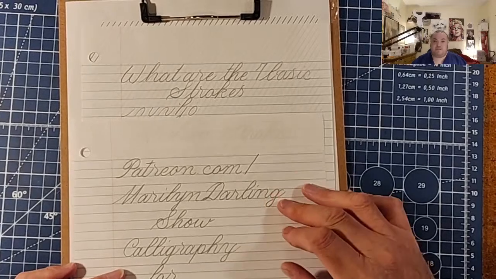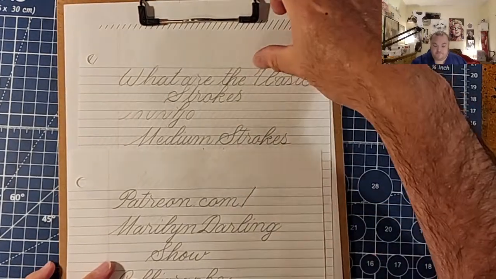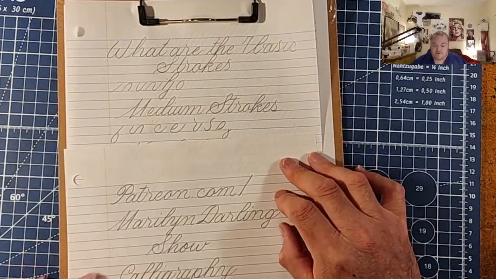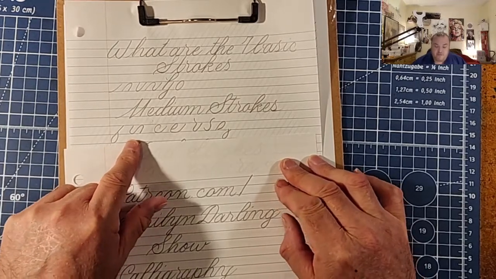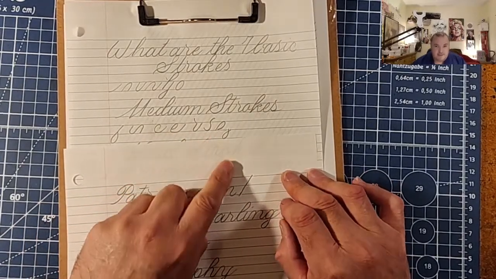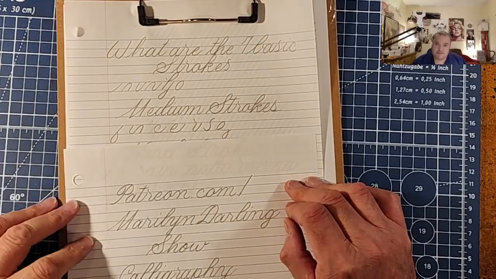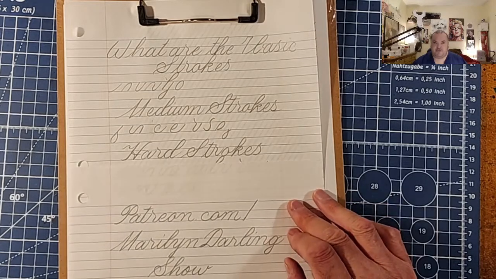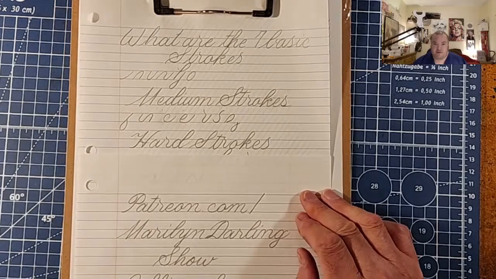Alright, then we did some of the medium hard strokes. We did the reverse descending stem loop, the reverse compound curve, the C, the E, the R, the S, the Z, and the modified descending stem loop. Today we're going to be looking at the hard strokes. I know. It's going to be a journey for all of us.